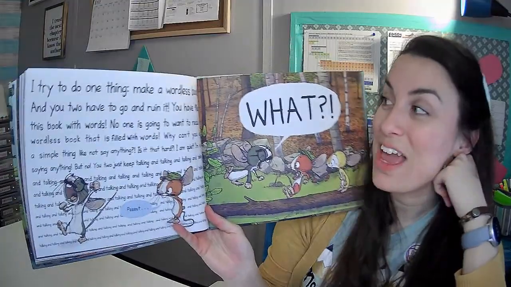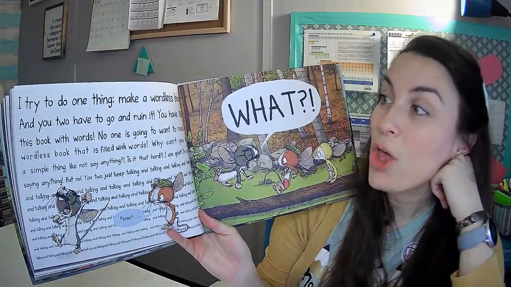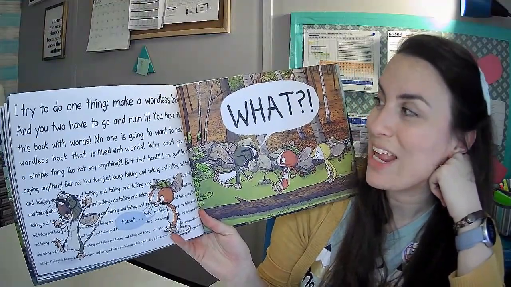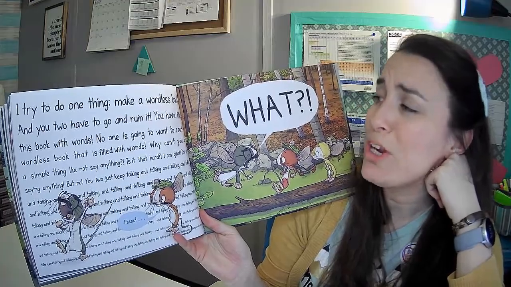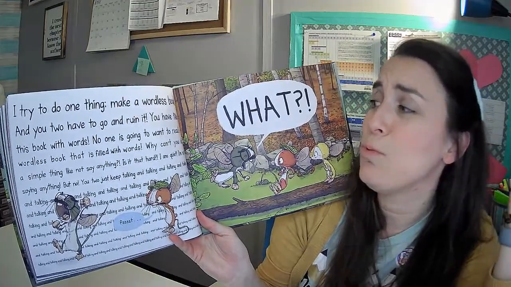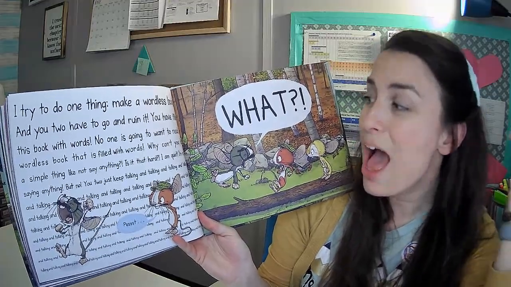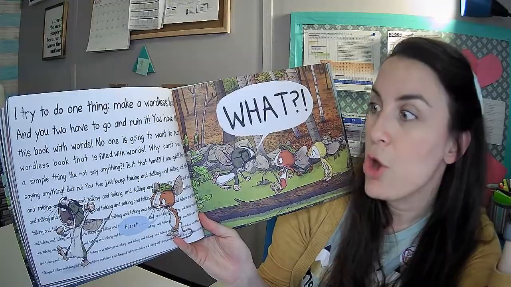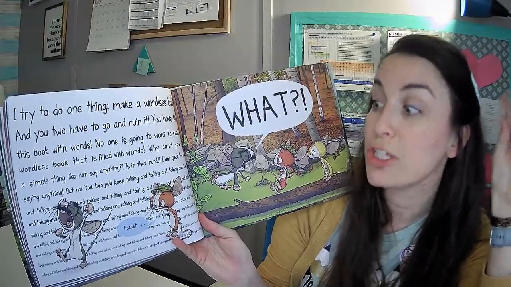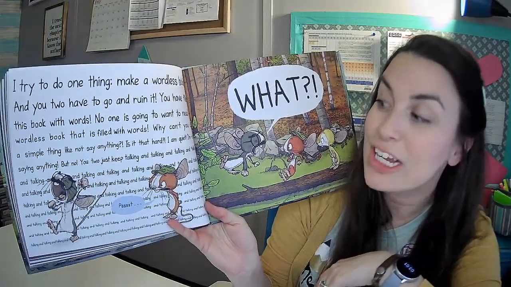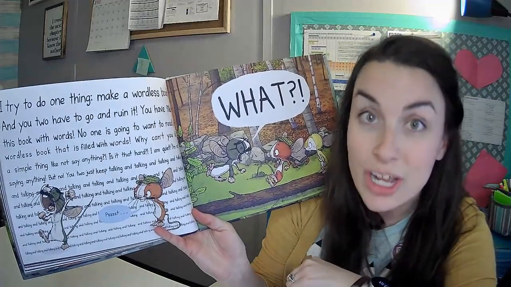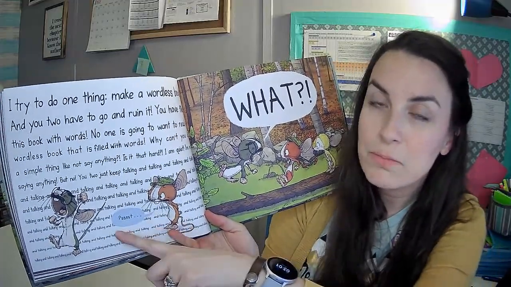I try to do one thing, make a wordless book, and you two have to go and ruin it. You have filled this book with words. No one is going to want to read a wordless book that is filled with words. Why can't you do a simple thing like not saying anything? Is that hard? I am quiet. I'm not saying anything, but no, you two just keep talking and talking and talking.